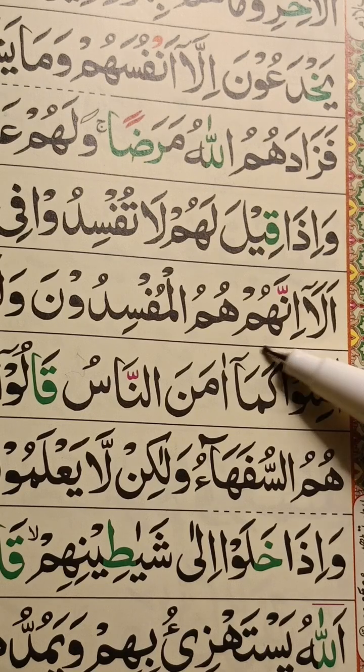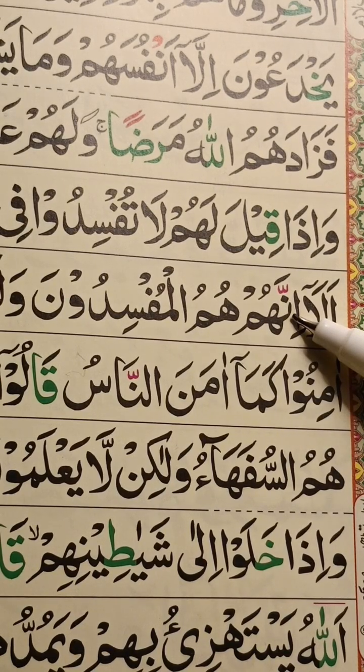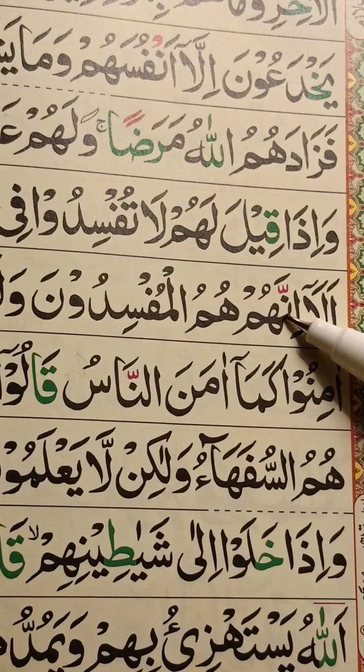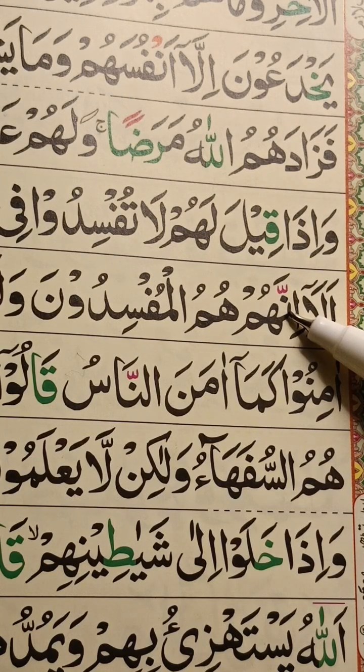Innahum. Do gunna in noon mushaddad. Mushaddad is that letter which has this small W-shaped sign. So this is the tashdid sign. When tashdid comes on any letter, the letter becomes mushaddad. Hamza, noon, kasra, in, noon, fathana, in. Don't stretch fatha. It means you only have to stretch noon like this. Take the noon sound into the nose and stretch up to one alif. This is called noon mushaddad gunna, and we always do gunna in noon mushaddad in the Quran.